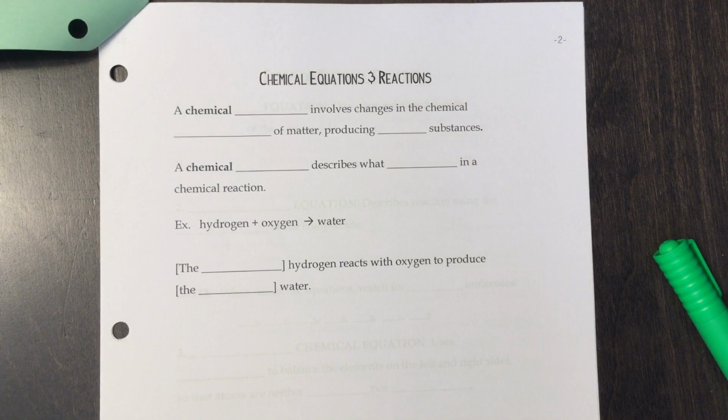Man, I love all parts of this chemistry in grade 10. It is just a lot of fun.